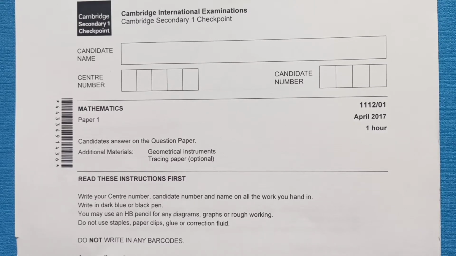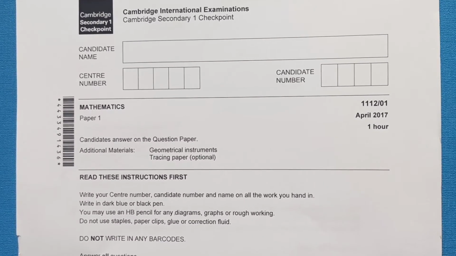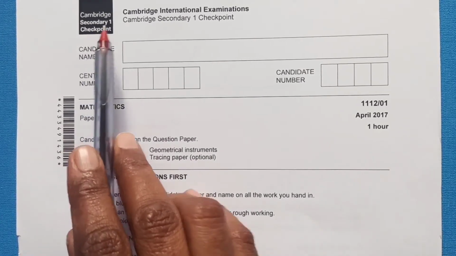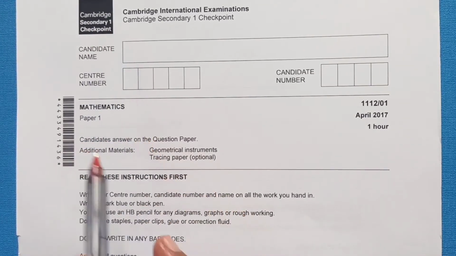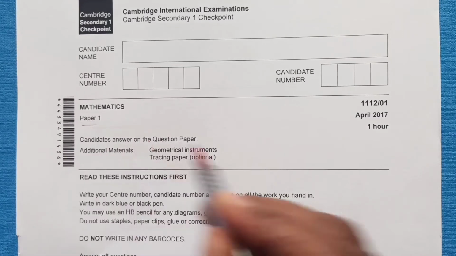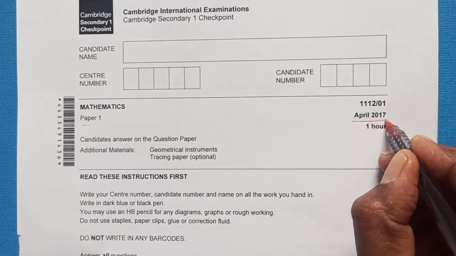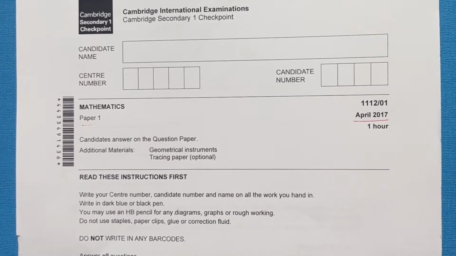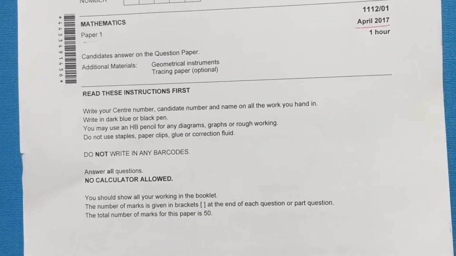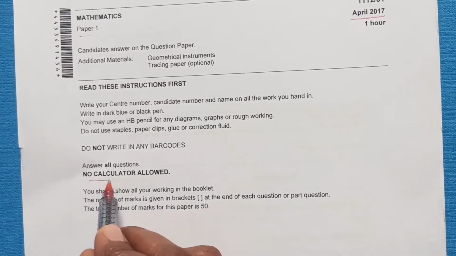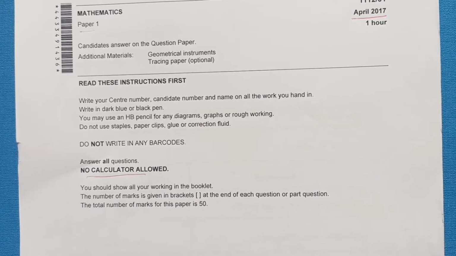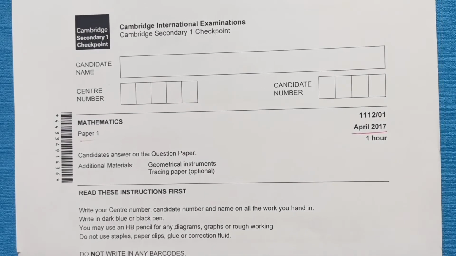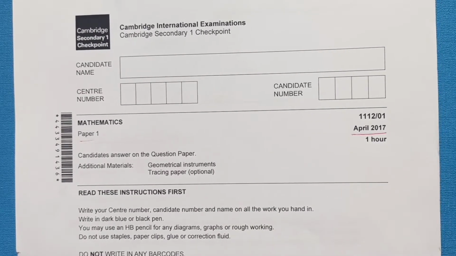Hello everyone. Let's do today Cambridge Secondary 1 Checkpoint Mathematics Paper 1. This paper is from April 2017. Paper 1, as you all know, calculators are not allowed. So let's start. What extra material can you use? It's geometrical instruments and tracing paper. So let's start.